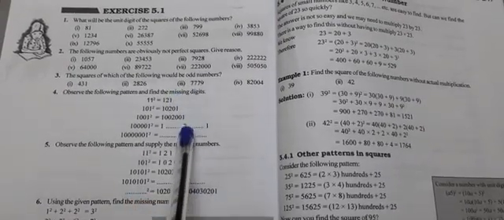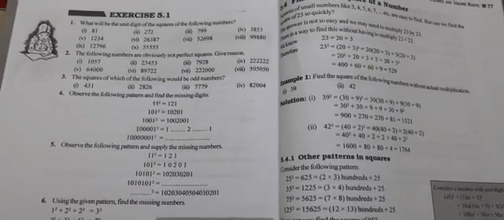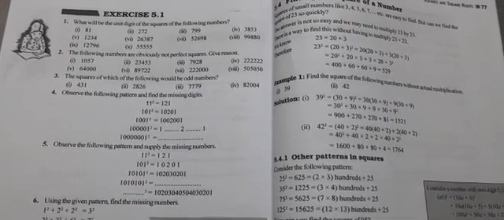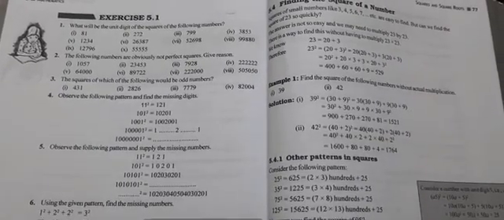The other part of the sums I'll be doing in the next class. Thank you. Hope you have understood these first 3 mains, what you're supposed to do. If you have not understood, rewind and listen once again. Just read the question clearly and write only the answer. That is one number. That's all you need to write for the first main.